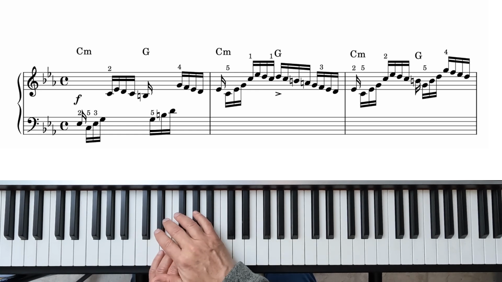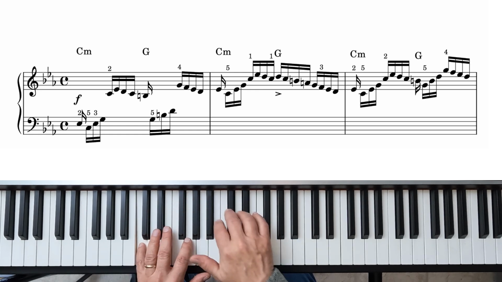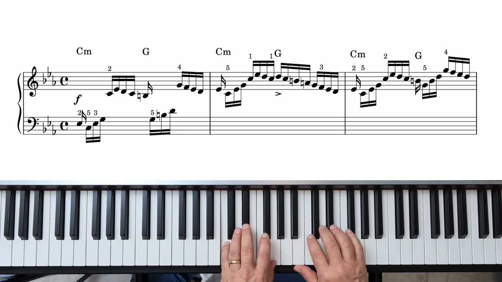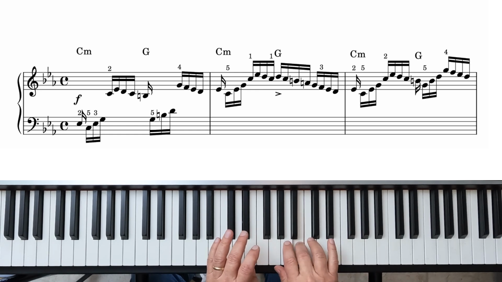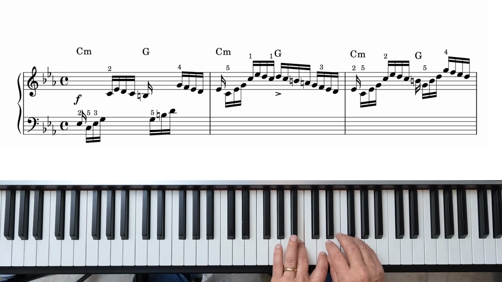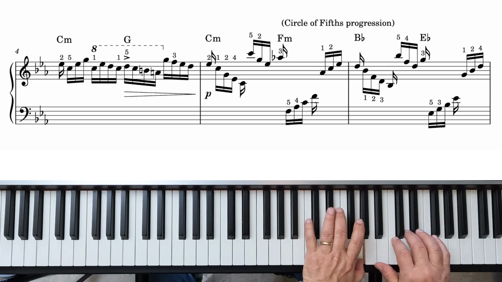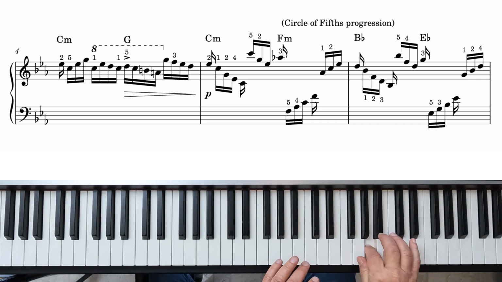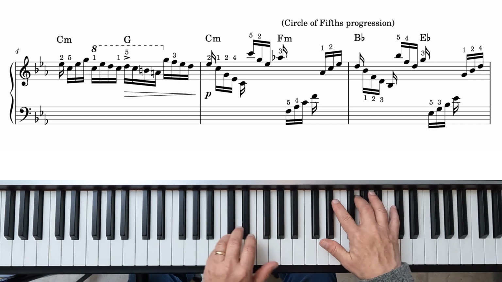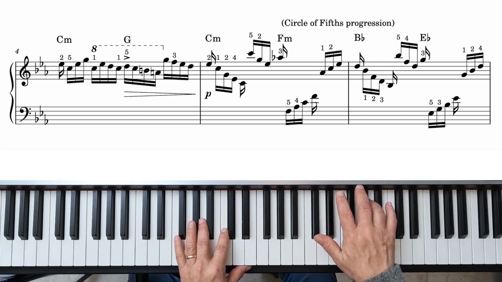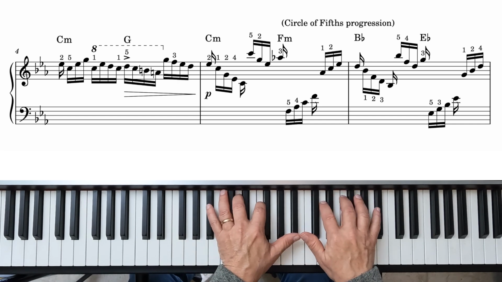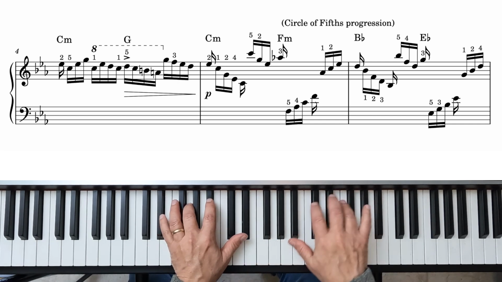Now notice the pattern that we have here. Right hand, left, right, right. And then the whole thing repeats an octave higher: C minor, G, C minor. Now we have something different, C minor. Now we have another chord that we haven't seen yet, F minor, B flat, E flat.